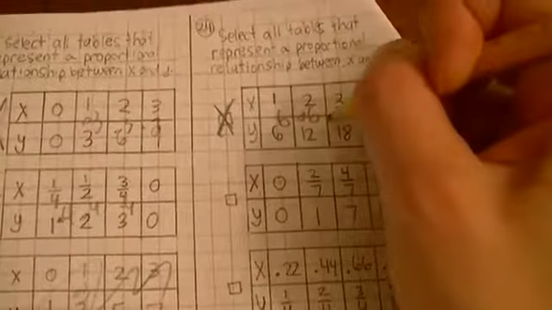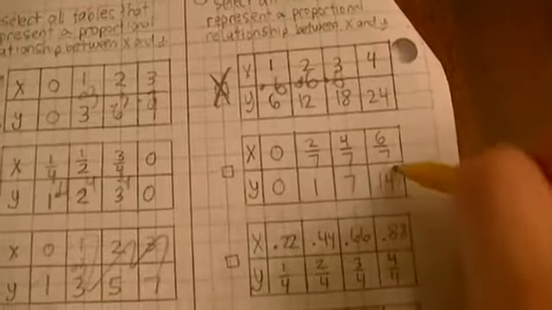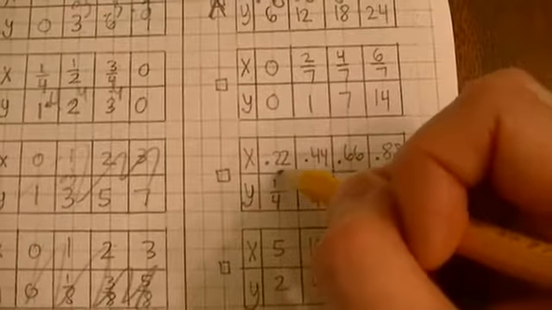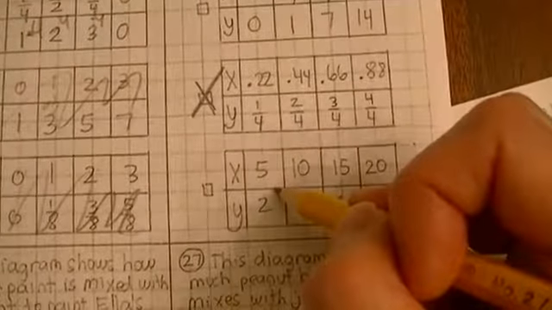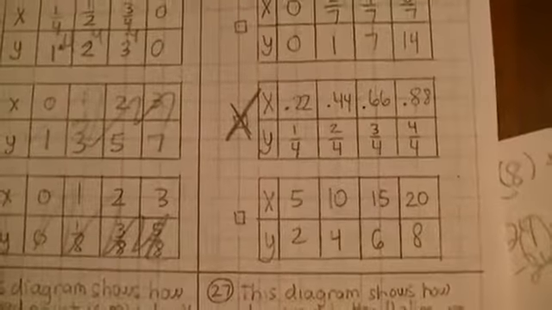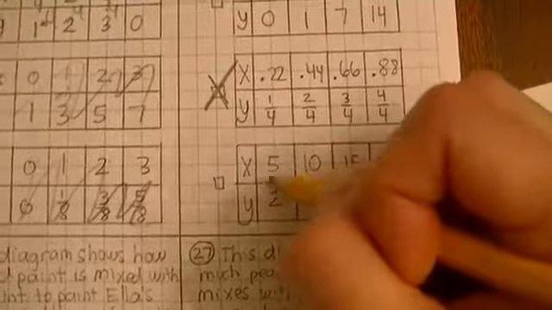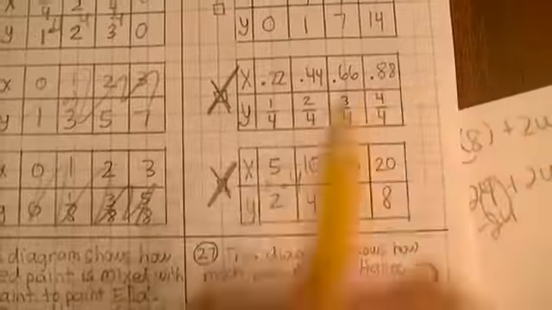Our unit rate was 6 times by 6. Okay, right here, it's not right. There's not a consistent unit rate. This one right here does have a consistent unit rate. I think it's like 1.14 or something. Then right here, our unit rate is 2 divided by 5. Yeah, this one, the unit rate's like 0.4 times 0.4 every single time. Okay, so there's 3 answers for that possible one. Make sure you know how to do it, okay?